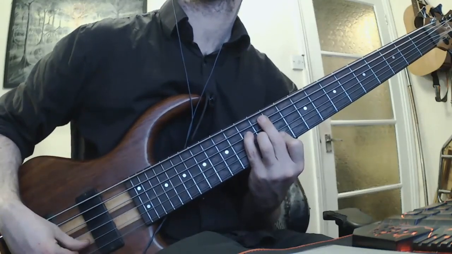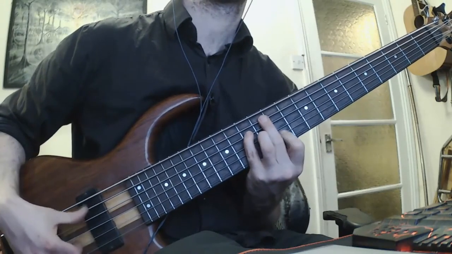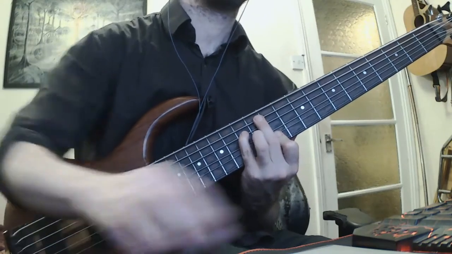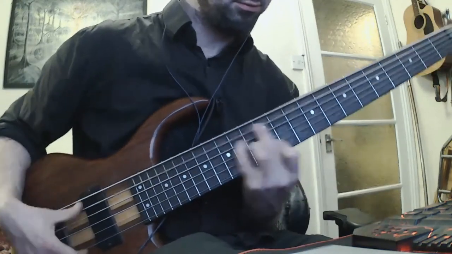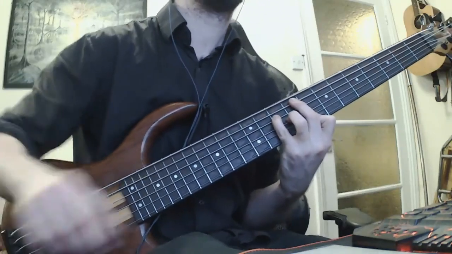Root, flat 5th, flat 7th, 9th, sharp 13, I believe anyway. So that's just a horrendous chord that you can really mess with people with.